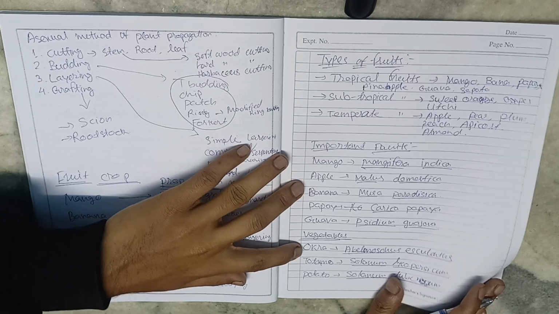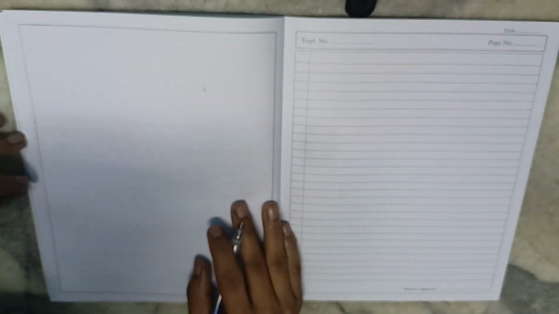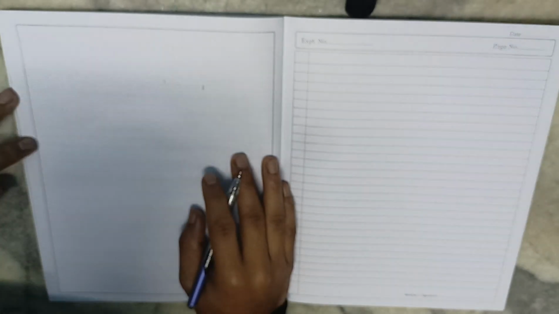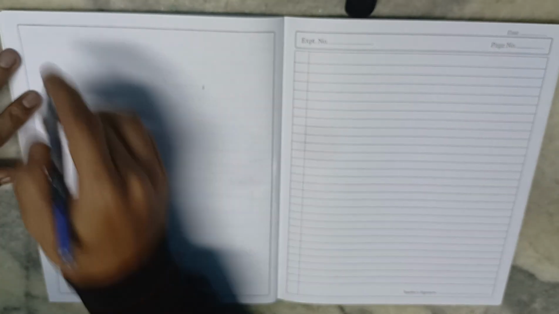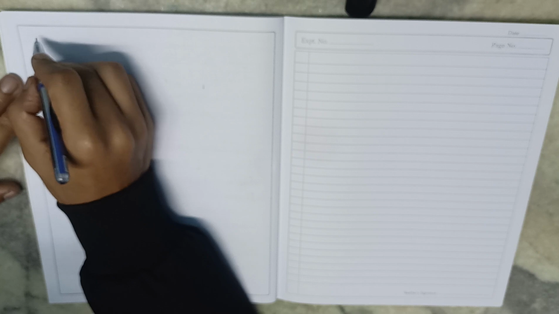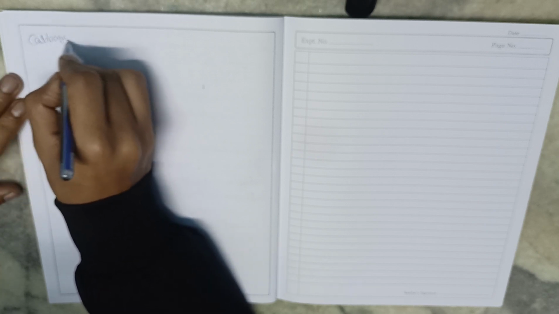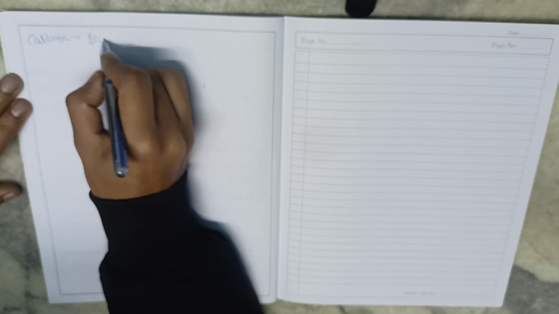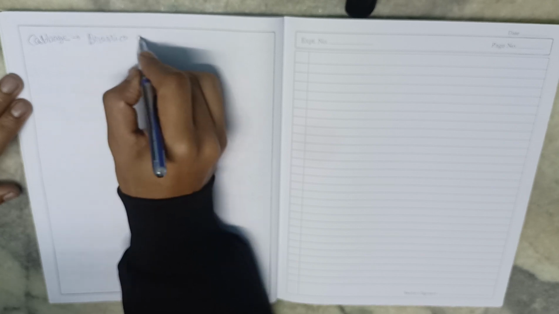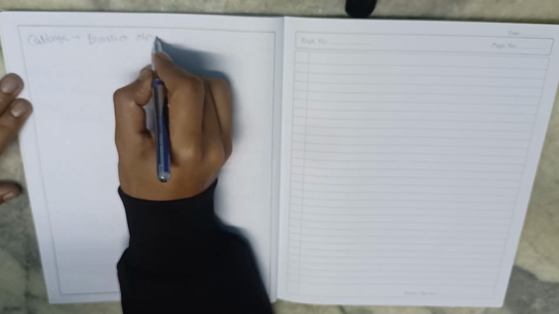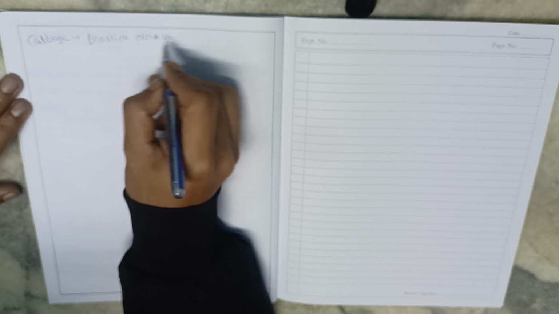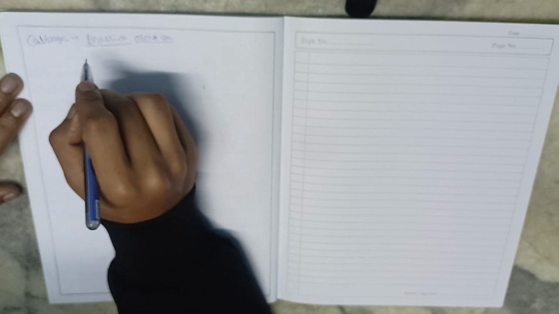Then we have the other family, that is the Brassicaceae family. Here we have the cabbage and cauliflower. Okay, here the cabbage we have. Cabbage has the scientific name Brassica oleracea. Then we have the spinach. The spinach has the scientific name Spinacia oleracea. Okay. Next, coming to post-harvest management.